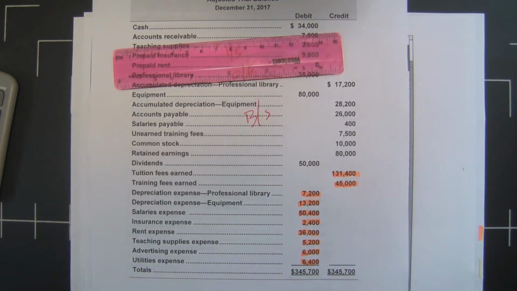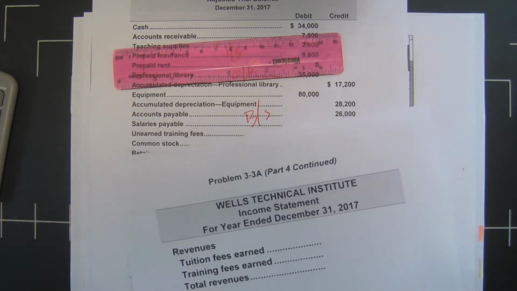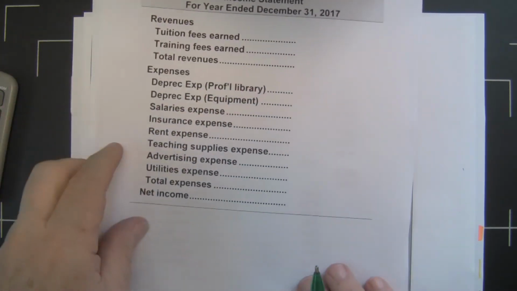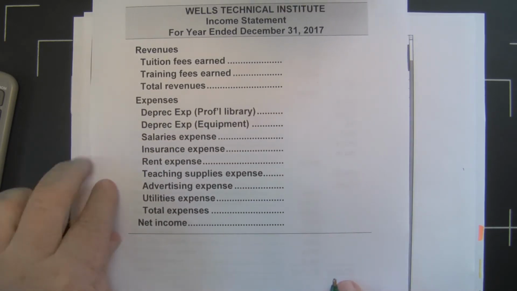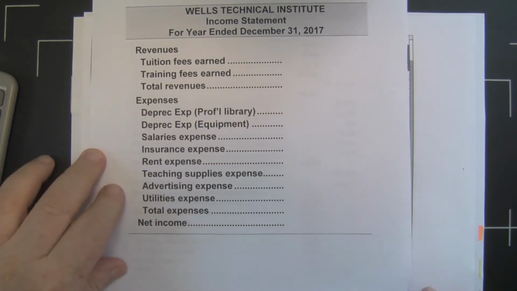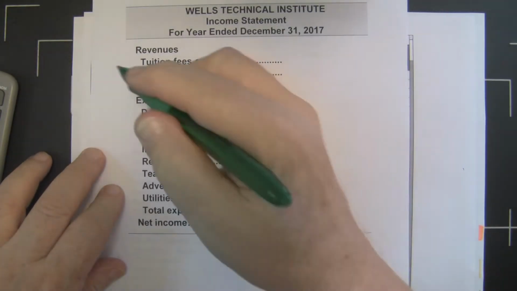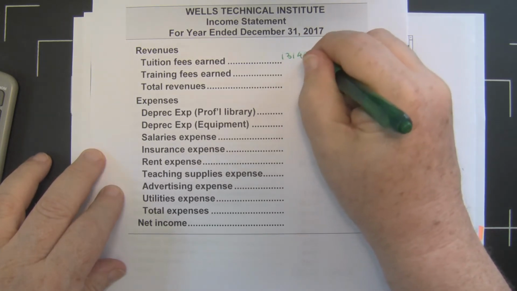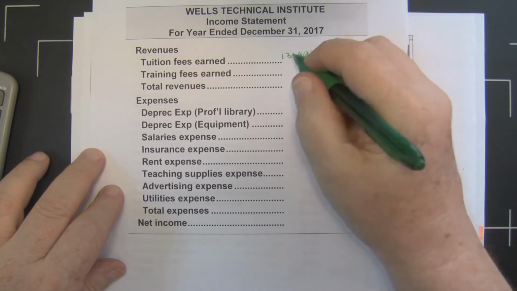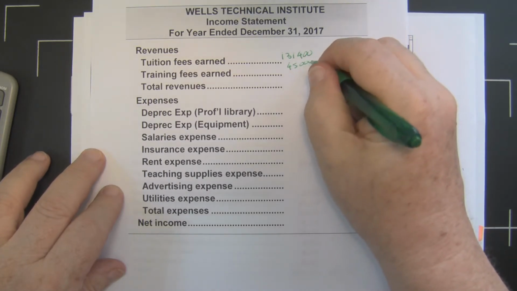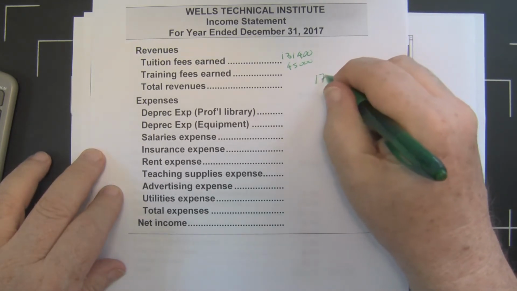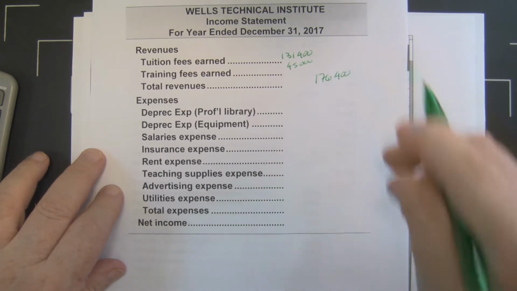So we're going to copy those over. I'm just going to copy them down into my income statement. So I have fees earned, $131,400. I have training fees earned, $45,000. So my total revenues are $176,400.